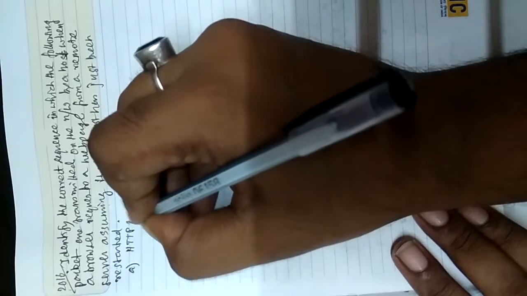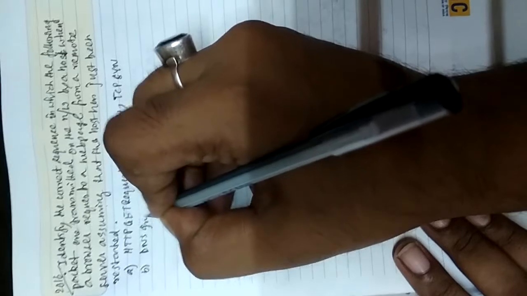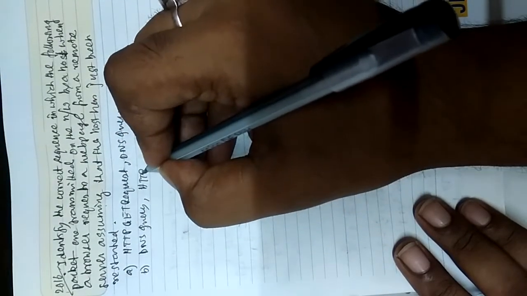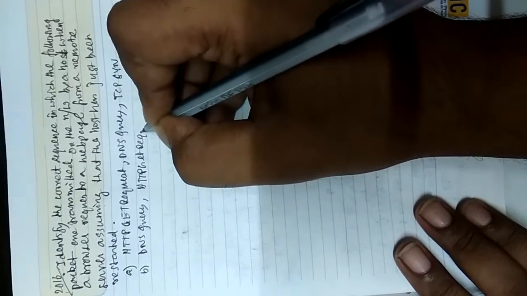First, HTTP GET request, then DNS query, and then TCP SYN, synchronize. Second option, DNS query, HTTP GET request, TCP synchronize.